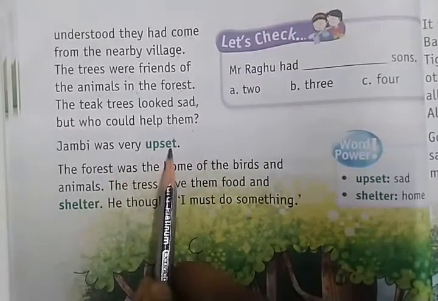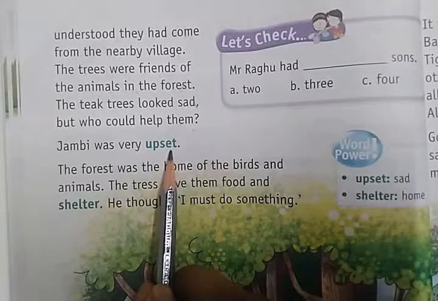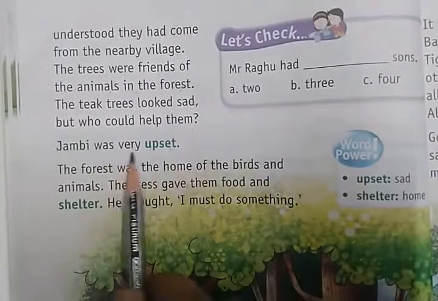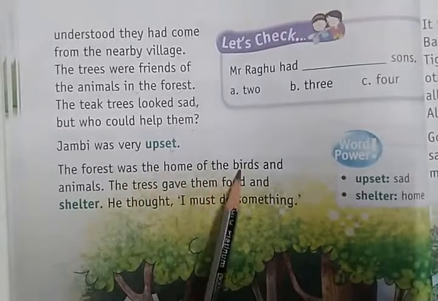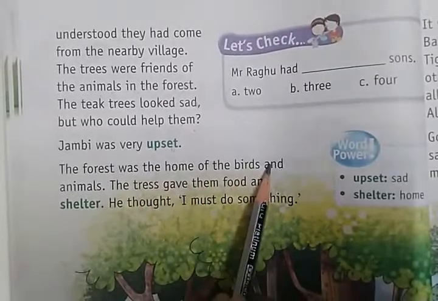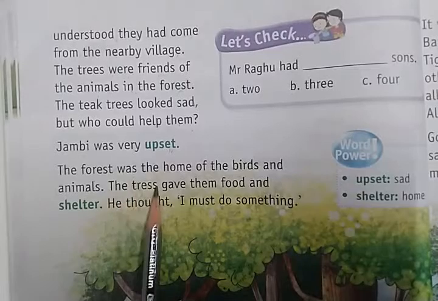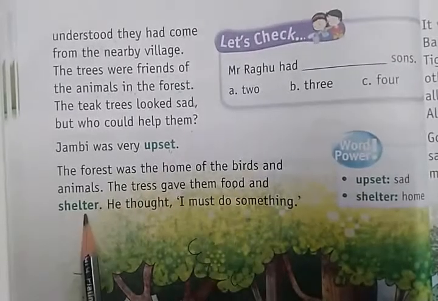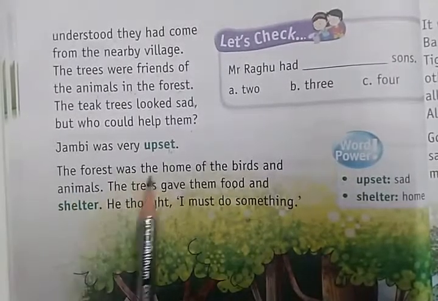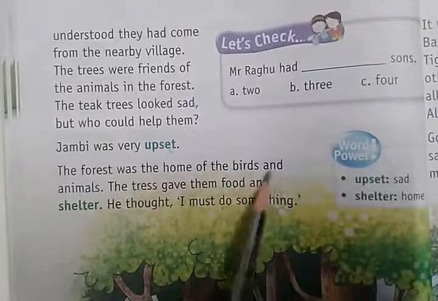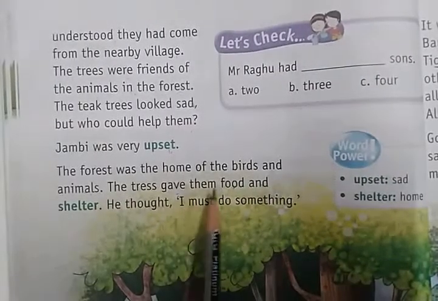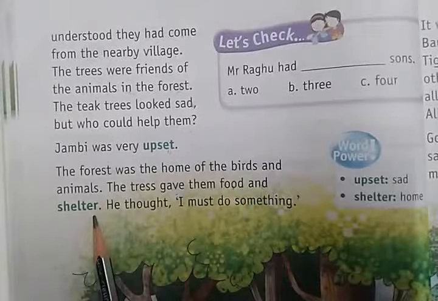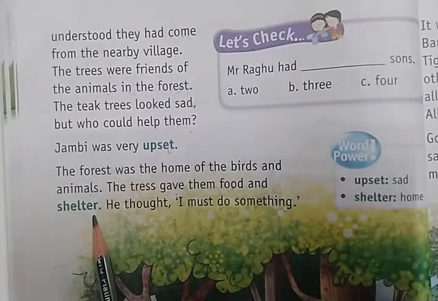Jsvp was very upset because the teak tree looked sad. The forest was the home of the birds and animals. The trees gave them food and shelter. Shelter means home.